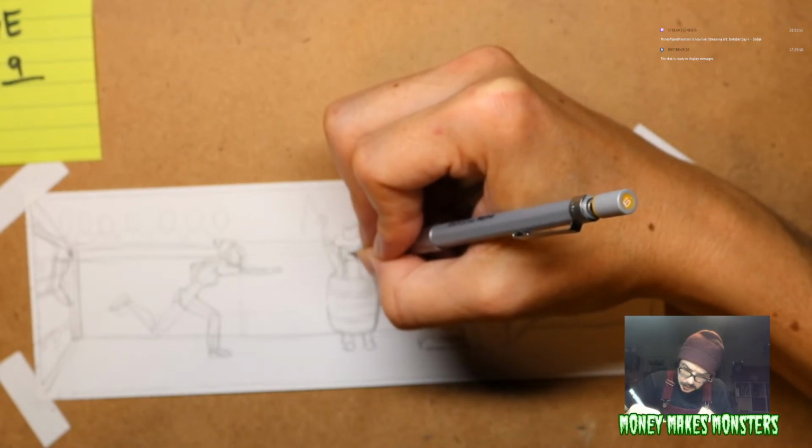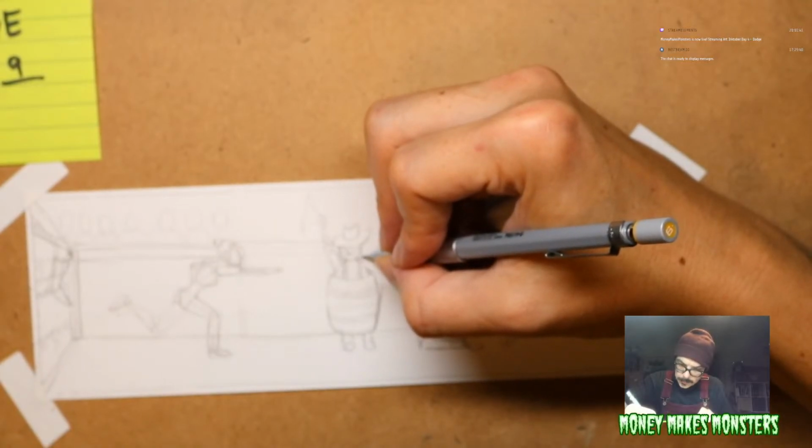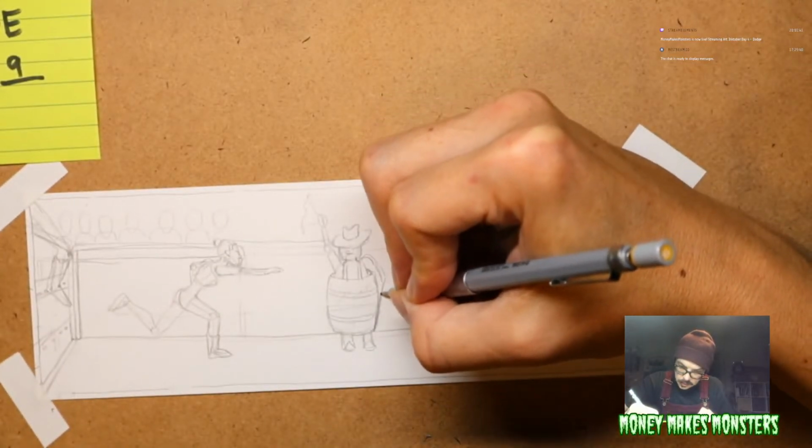Almost looks like a Lego man. Put real Lego arms on him.